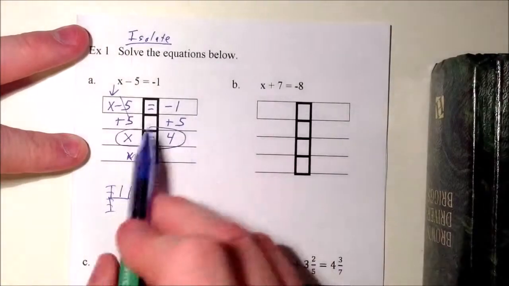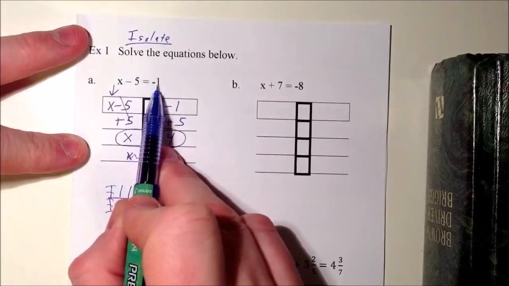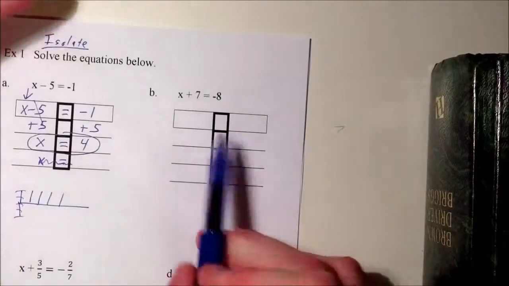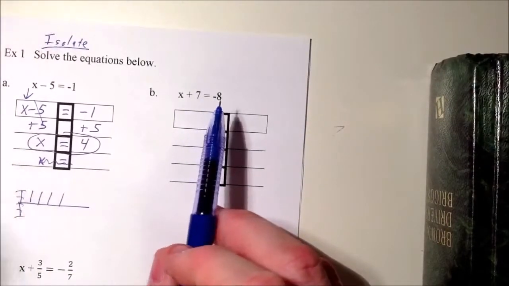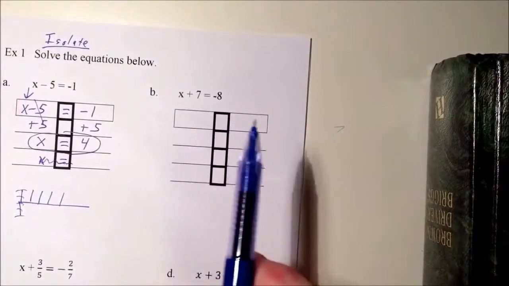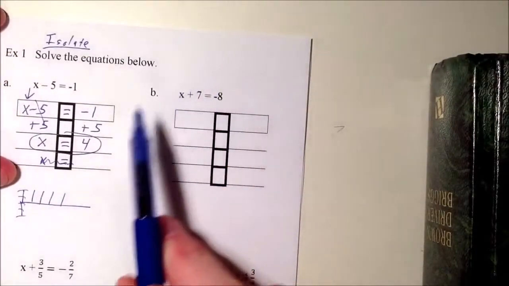I'm done. Now I can check it. 4 minus 5, does that equal negative 1? And it does. Now what I want you to do is take a couple seconds and try B. When I get finished talking, pause the video and try B. The difference between now and in class is I'm not going to go over B right now.